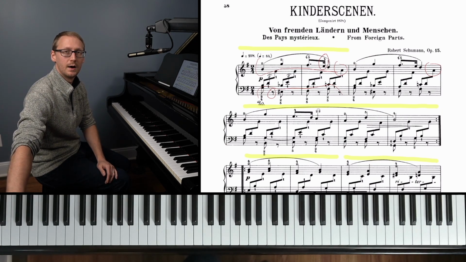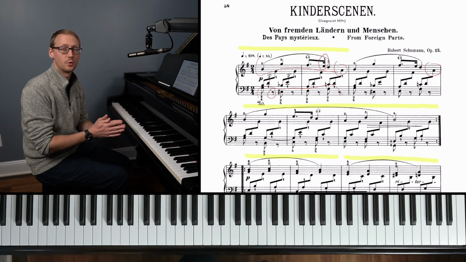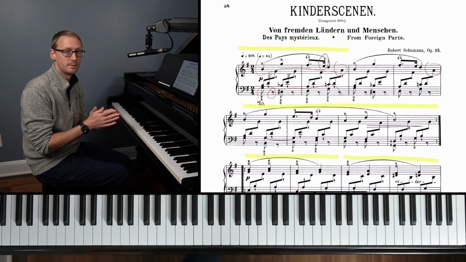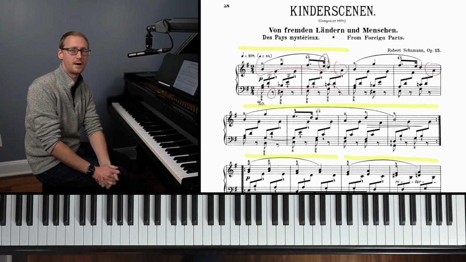Anyway, I know this is a pretty detailed tutorial. This is a very detailed piece. It is certainly more than meets the eye.